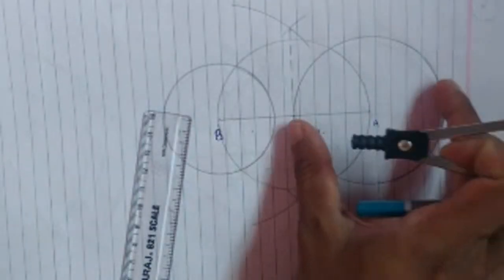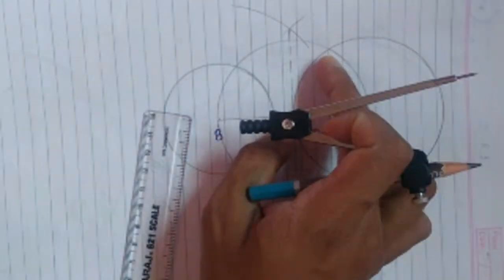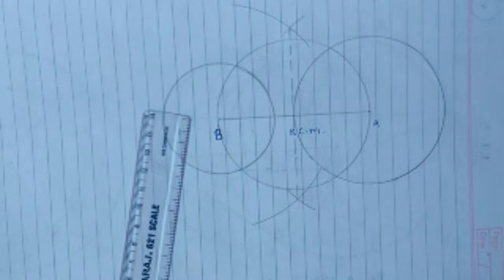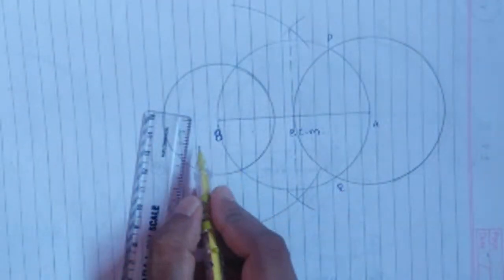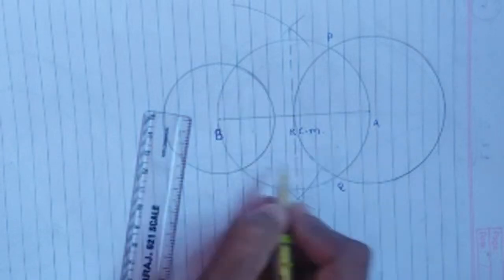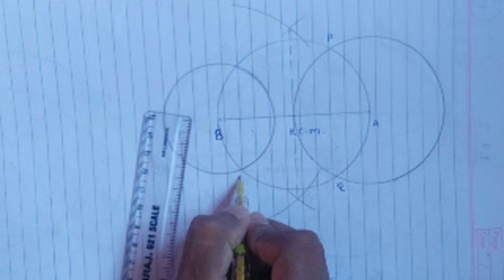This is the initial circle, this is the constructed circle, both will meet at this point. I will name this point as P and this point as Q, and they will meet at particular points R, S.